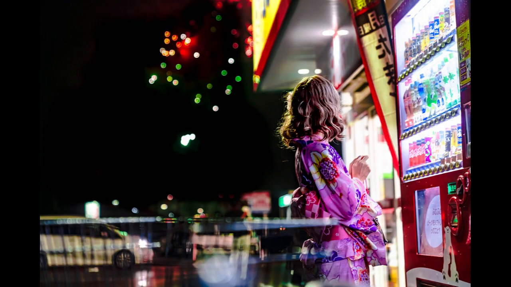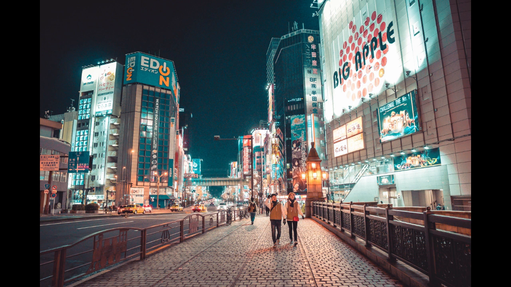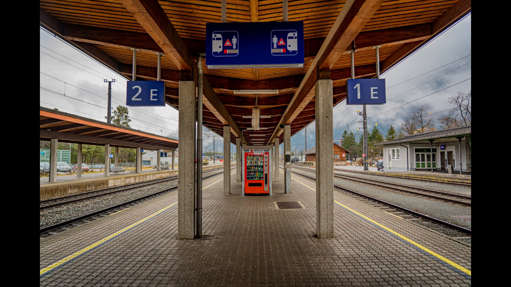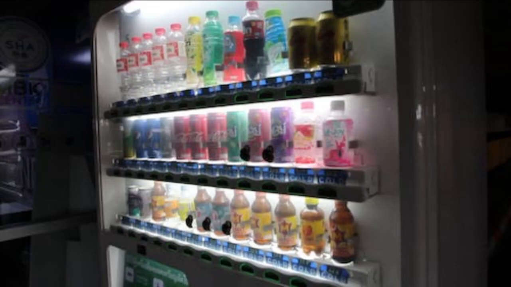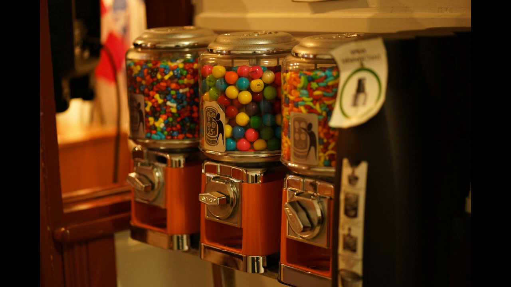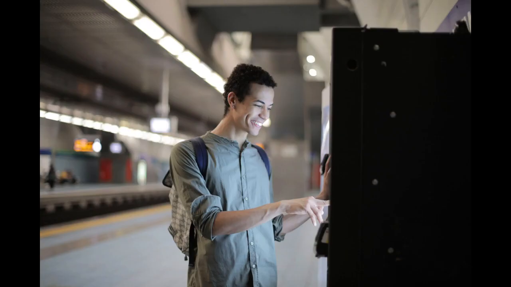8. Stock and maintain machines. Regularly restock your vending machines to ensure a diverse and fresh product offering. Implement a consistent maintenance schedule to address any technical issues promptly. Clean and sanitize machines regularly to uphold hygiene standards and enhance the overall customer experience.